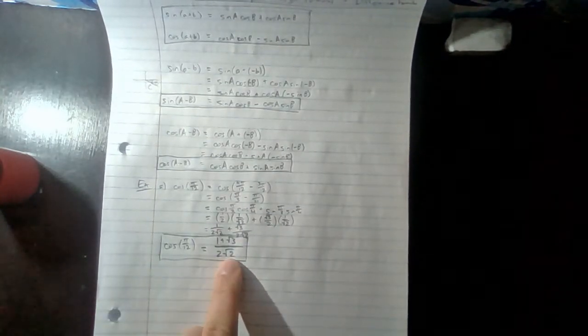This is our exact answer. We don't need to find the decimal approximation. This is as exact as we can make it. We can't add 1 plus root 3, of course, so this is completely okay as a final answer. If you're asked for an exact value, this is what you're expected to give.